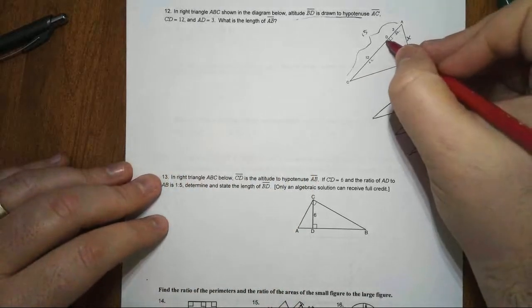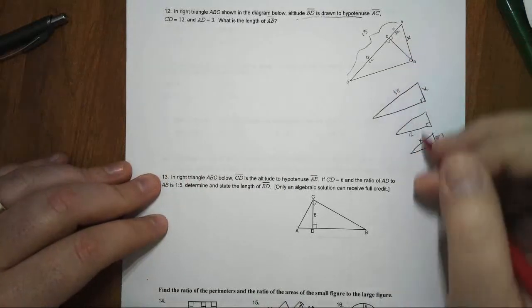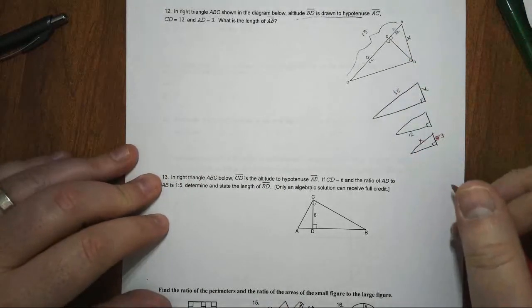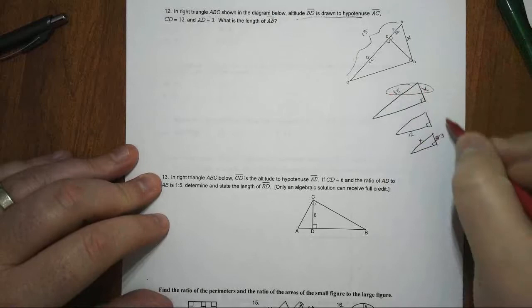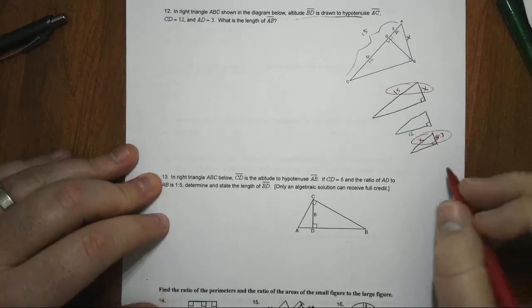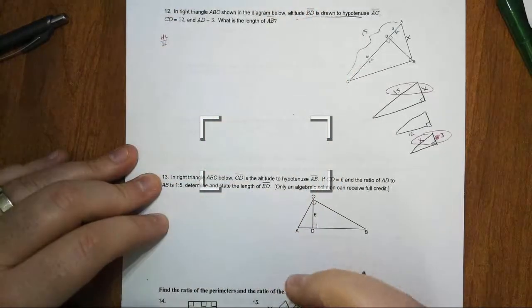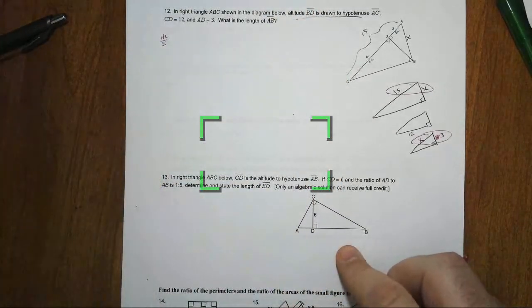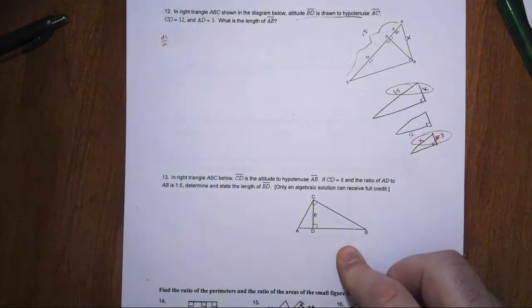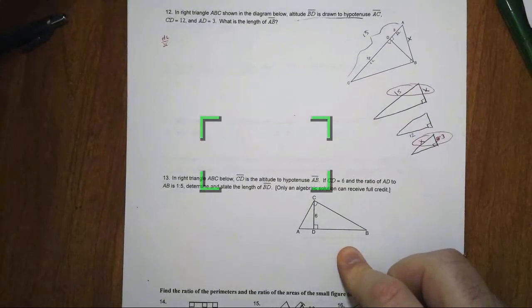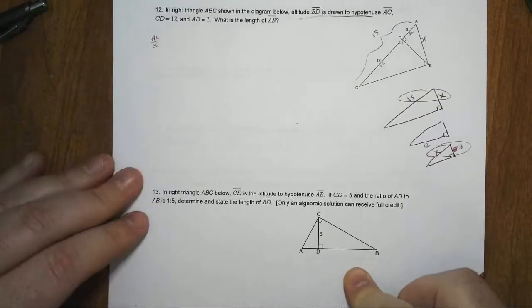Alright, remember the hypotenuse in this medium-sized triangle would be this side across from the right angle. So, what do we have? Well, if you look, we have the hypotenuse and short leg. So, we can just make a ratio comparing those two. Alright. And then all I have to do is create my proportion, cross multiply and solve.